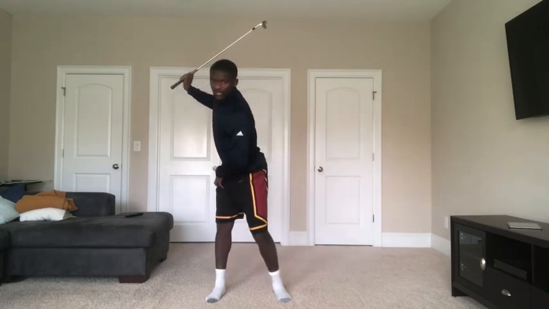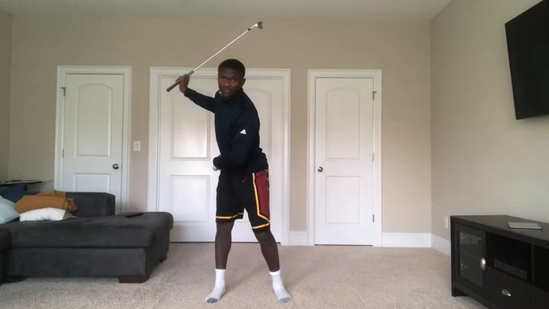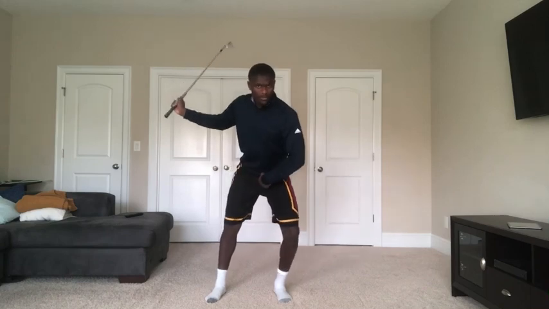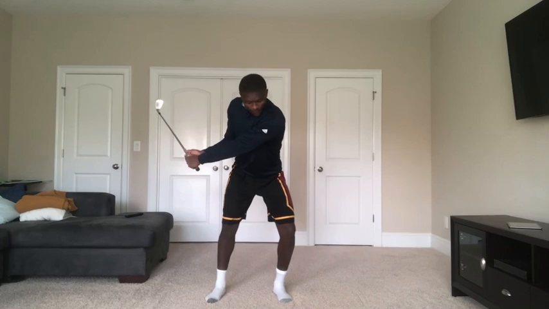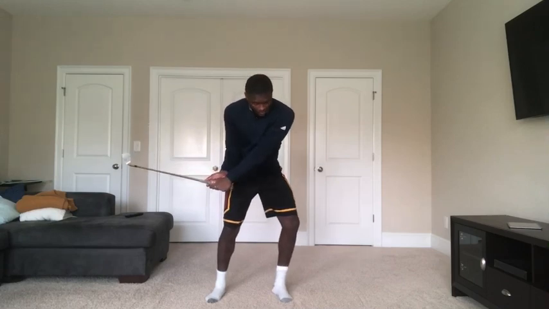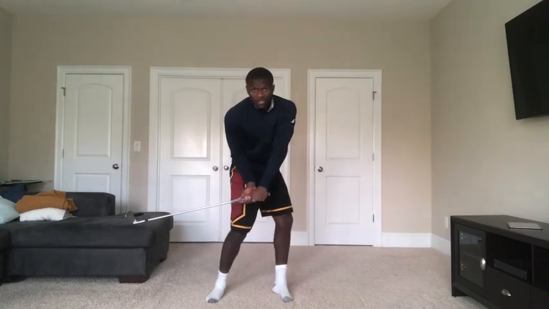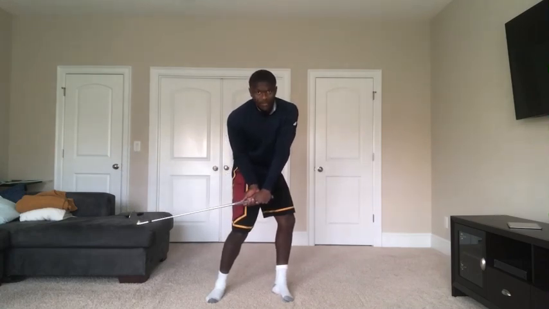Internal rotation of the right, internal rotation of the left, to external rotation of the right. Now, as we get to this position, in order to keep rotating, we need to move into external rotation of the left hip and internal rotation of the right hip.